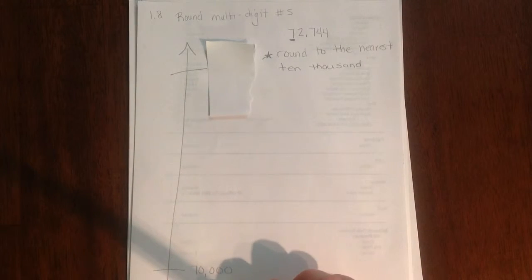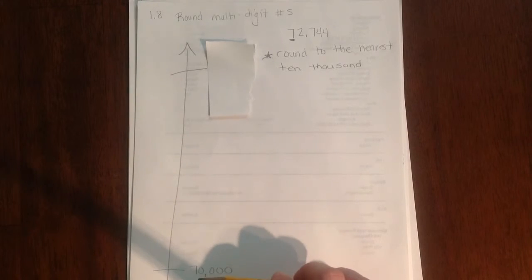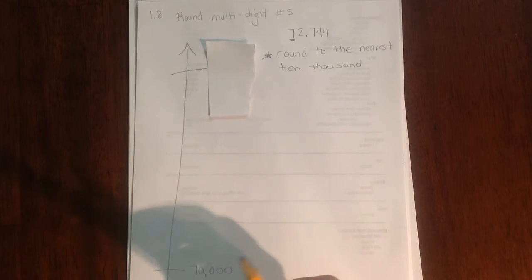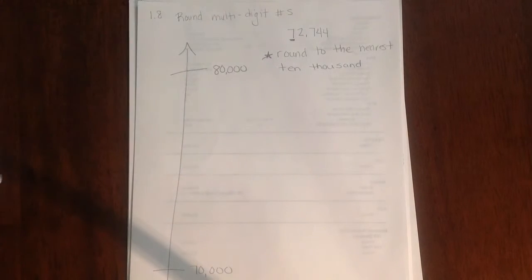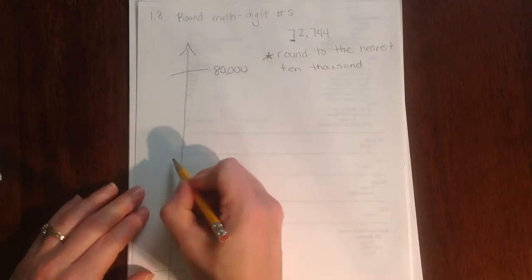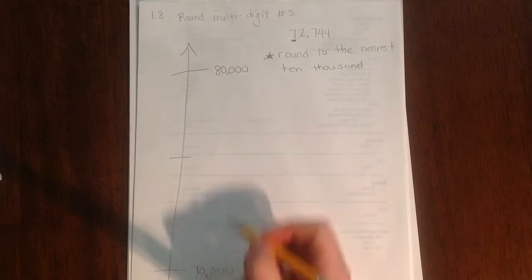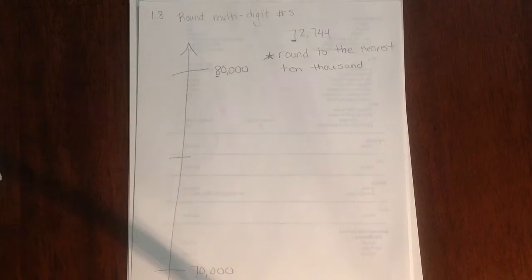Since we're rounding to 10,000s, it would be what is one more 10,000? So 70,000 plus one more 10,000 would be 80,000. I had 7 10,000s, now I have 8 10,000s. Then I take my midpoint and I ask myself, what falls between 7 10,000s and 8 10,000s?